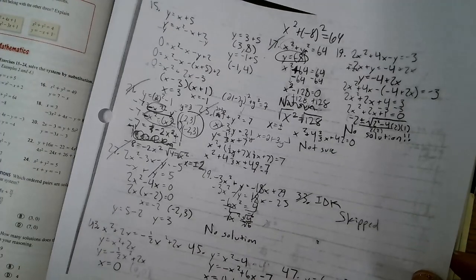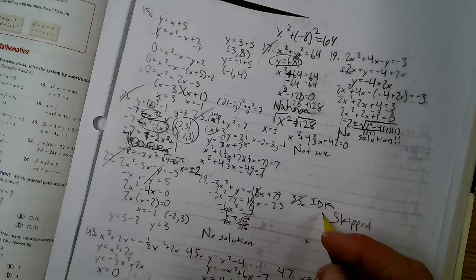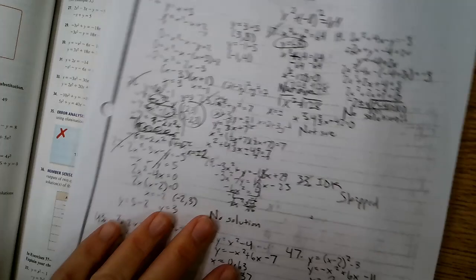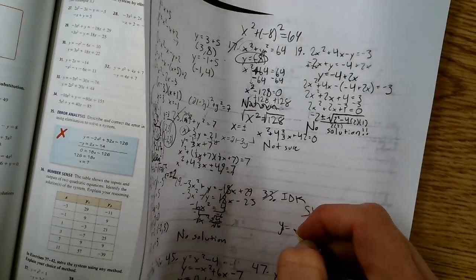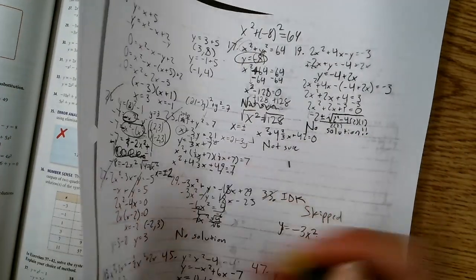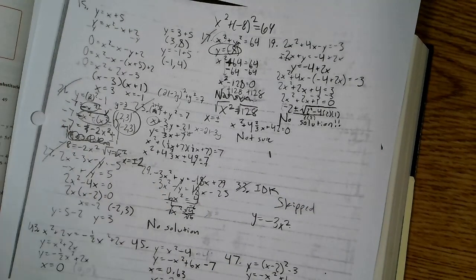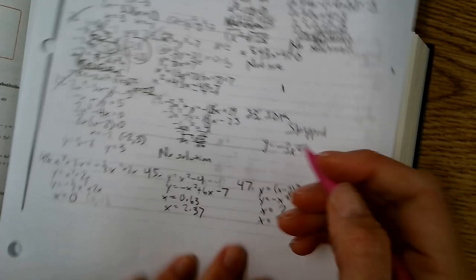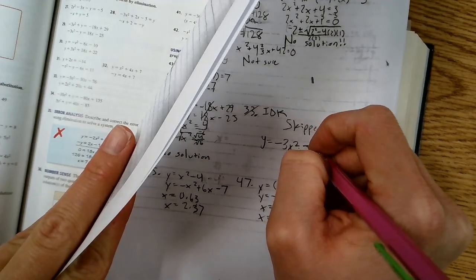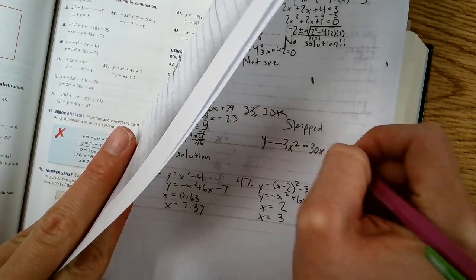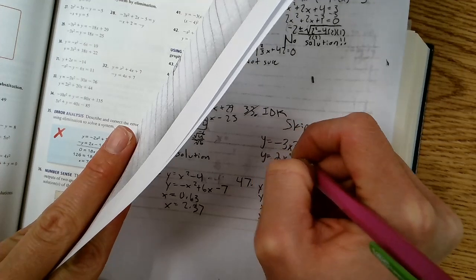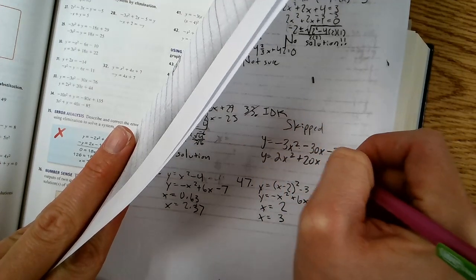What's your other question? 33. Okay. Solve the system by elimination. So we have y equals -3x squared minus 30x minus 76. And y equals 2x squared plus 20x plus 44.